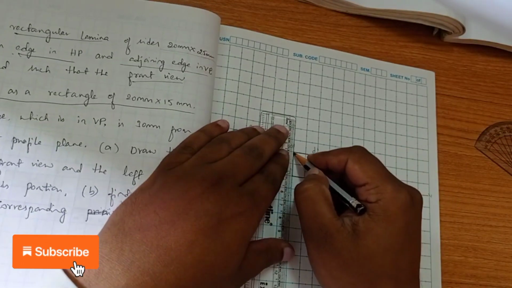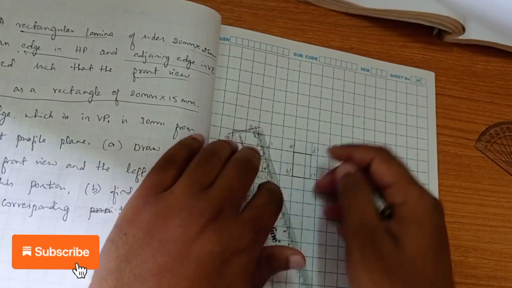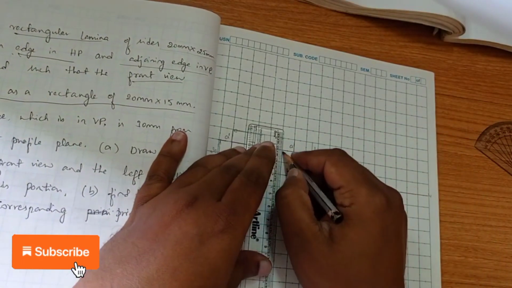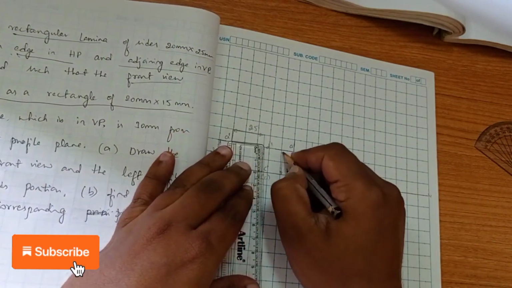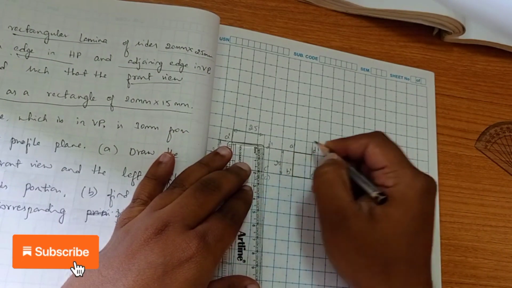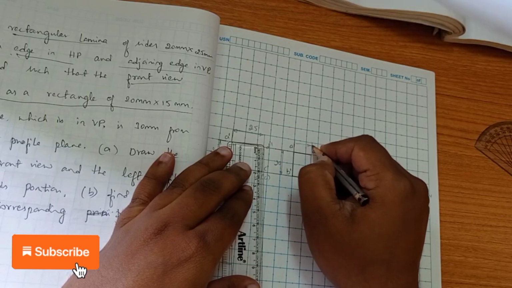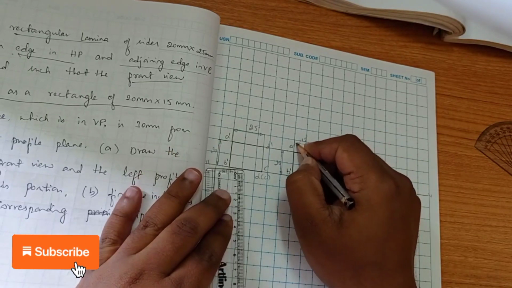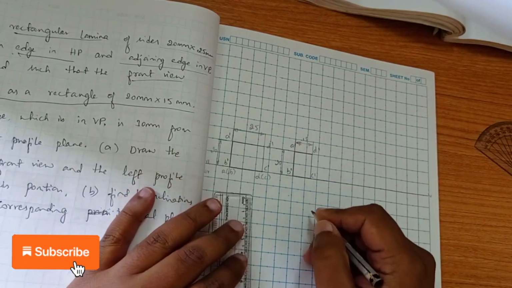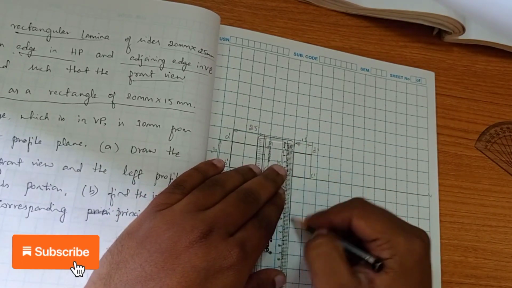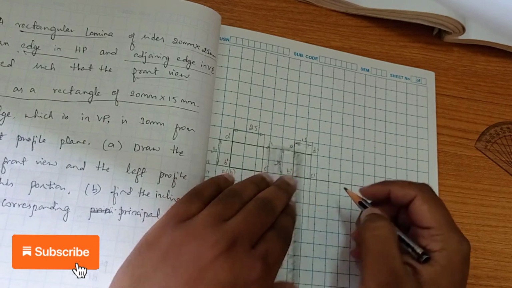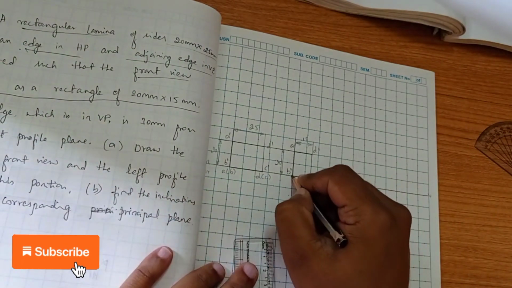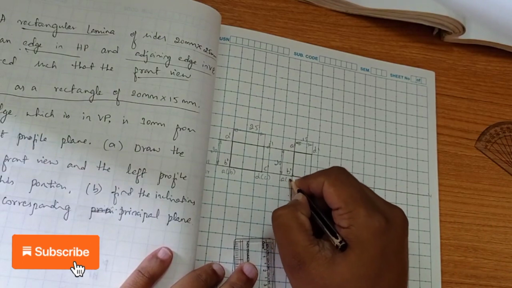So this is 15 and this is 20. Now we have to project to get the angle here. So this is A, B.